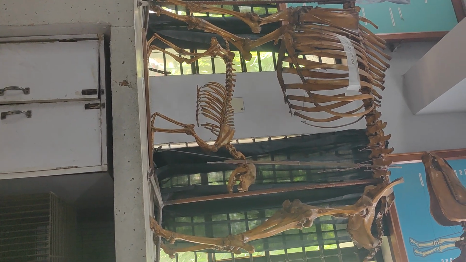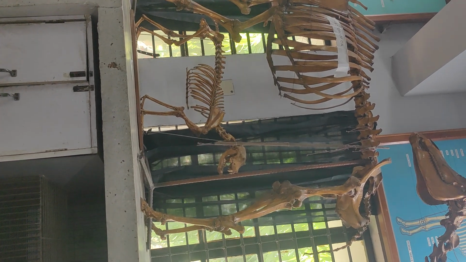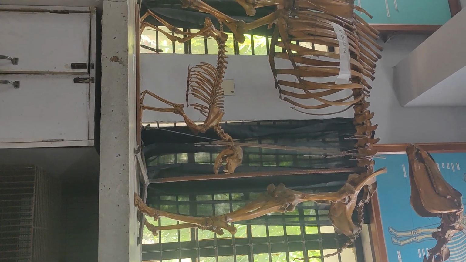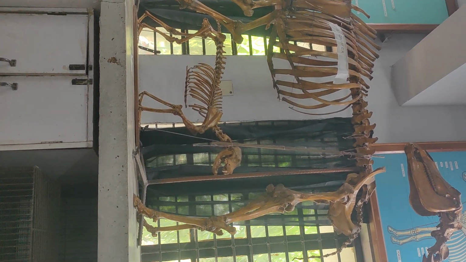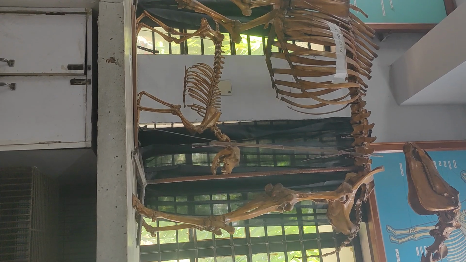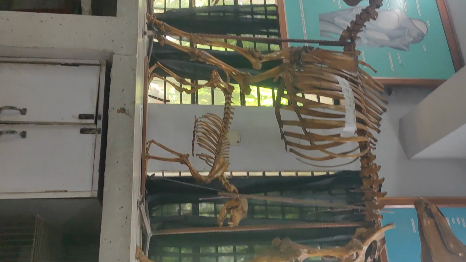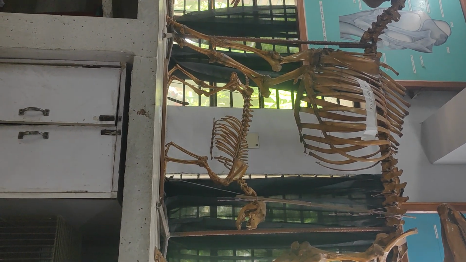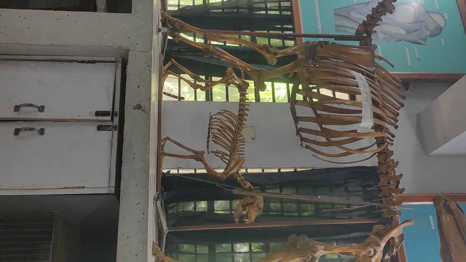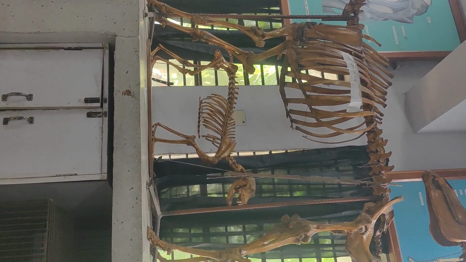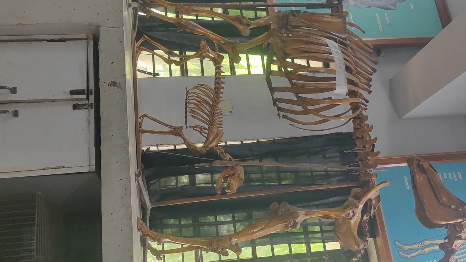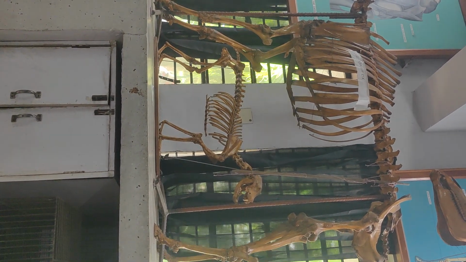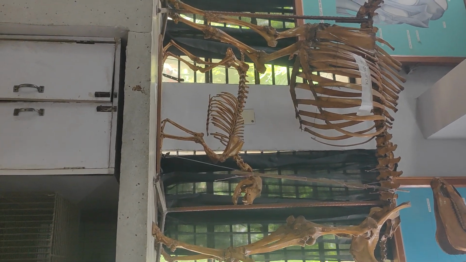Caponization of birds. What is caponization? Removal of testicles from the male bird. Where? In between the 6th or 7th ribs or the last intercostal space. You know there are 7 pairs of ribs in birds. So you have to give an incision in between the 6th or 7th ribs.